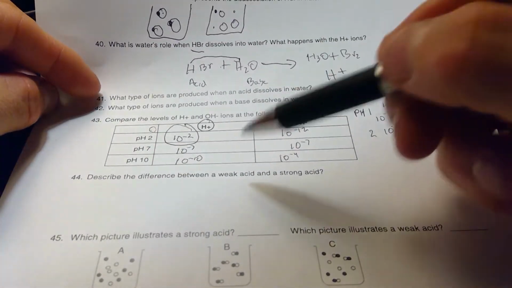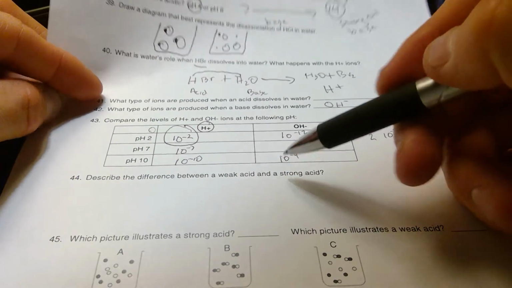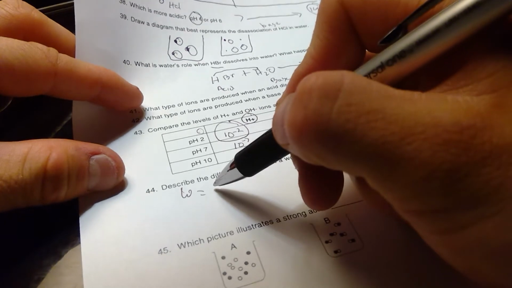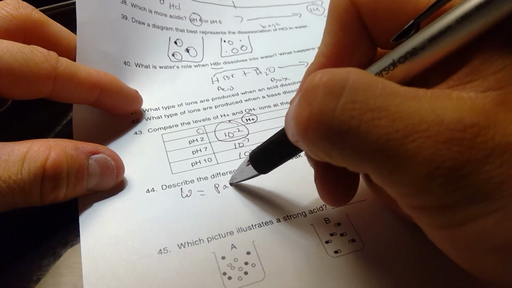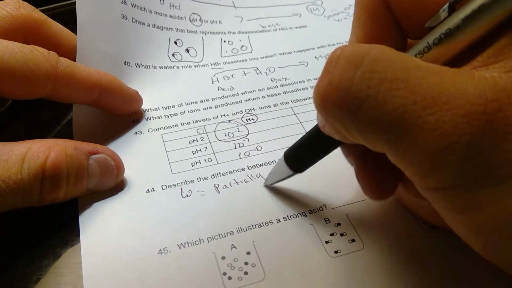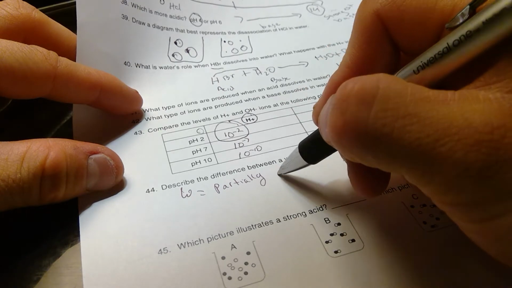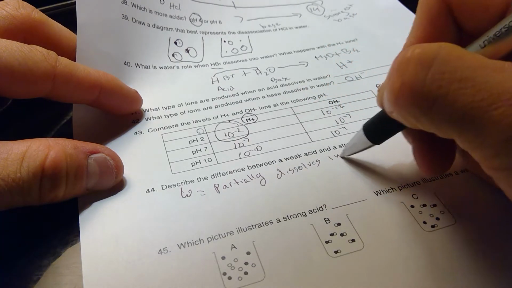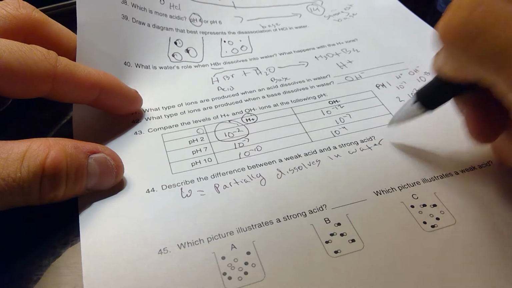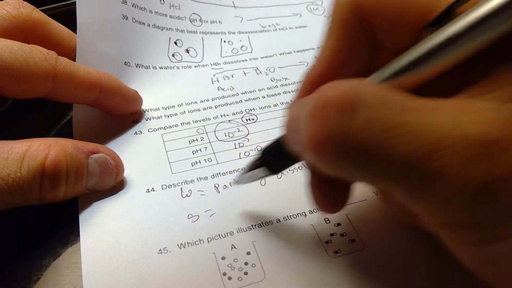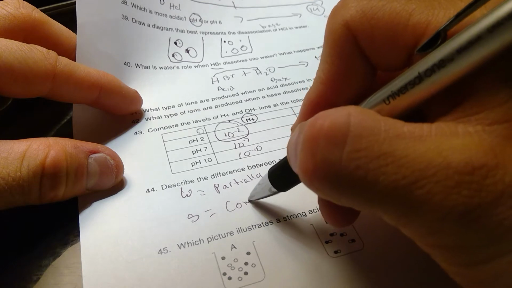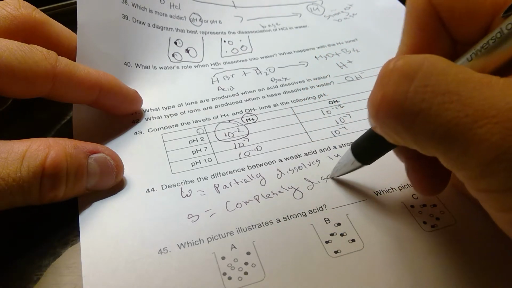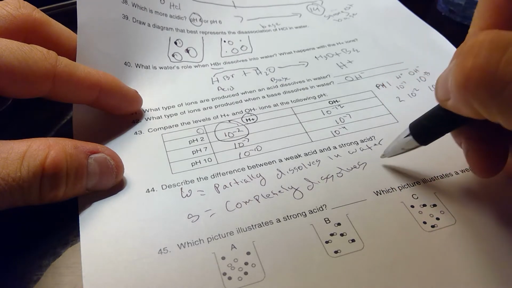All right. Describe the difference between a weak acid and a strong acid. I will give you this. A weak acid, a W, partially dissociates, or I'm going to write dissolves, in water. A strong acid completely dissolves in water, right?